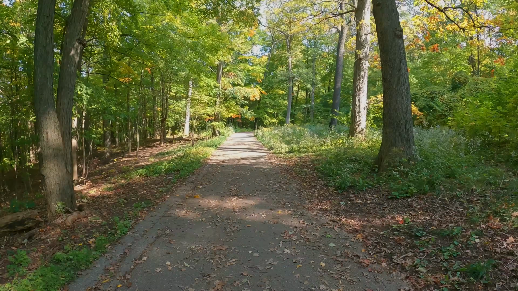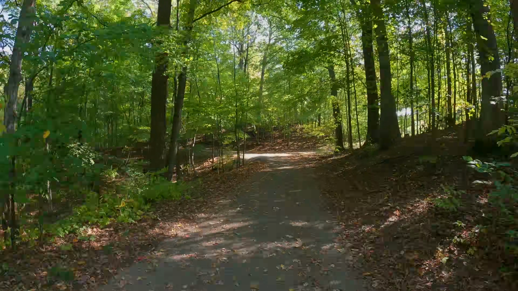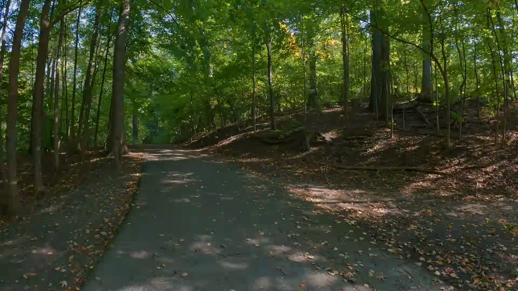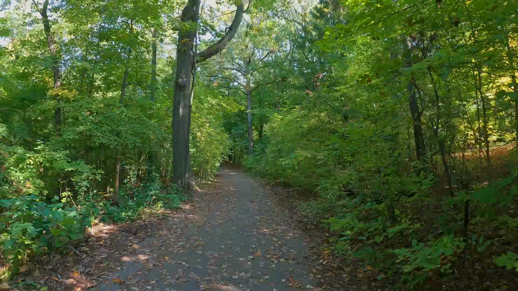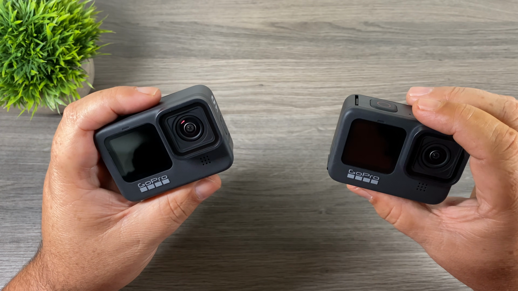Now, on the other hand here, you can see I am now filming a hyperlapse, and you can see that everything is nice and smooth. There's a little bit of jitter, but generally it looks really good. So in that situation, if you're moving with your GoPro, you want to use the TimeWarp feature.